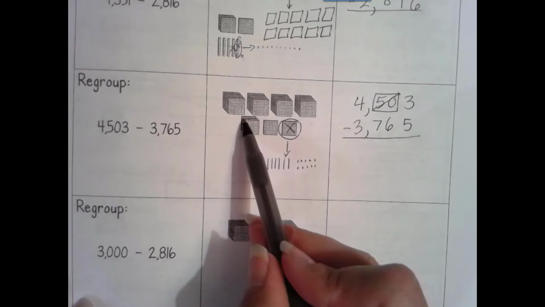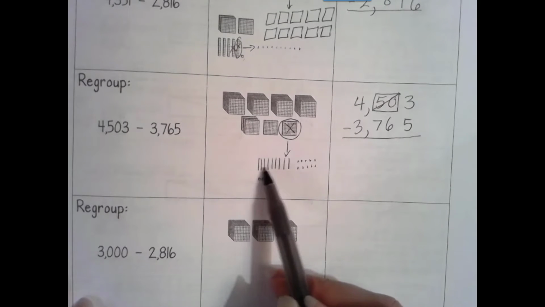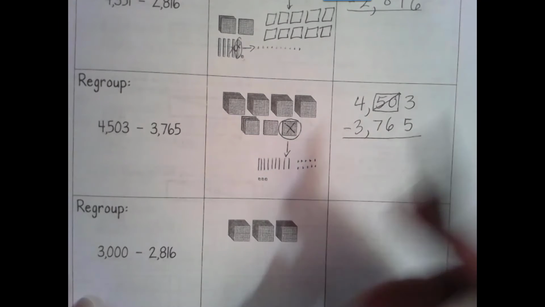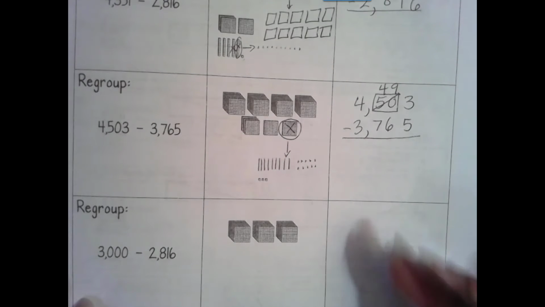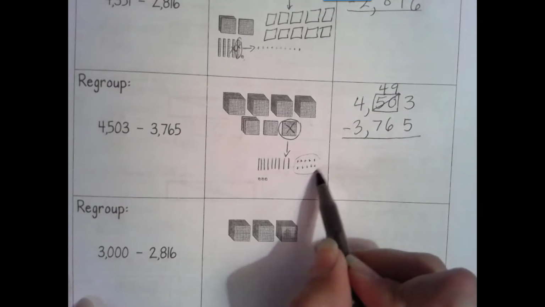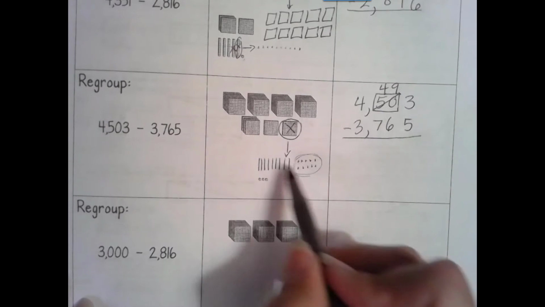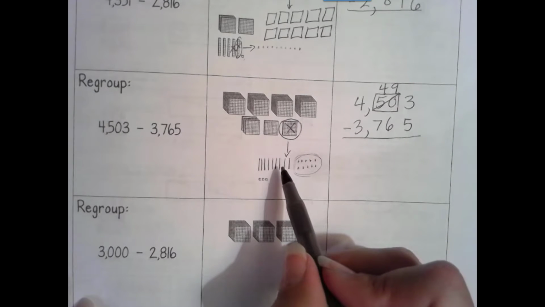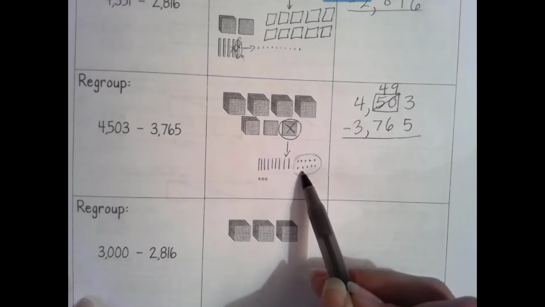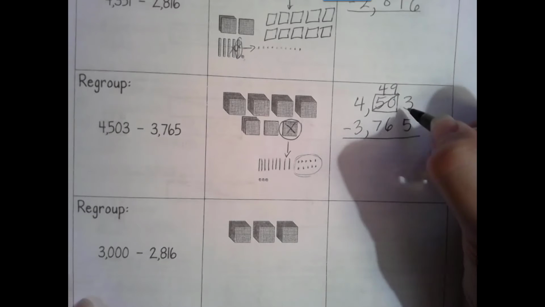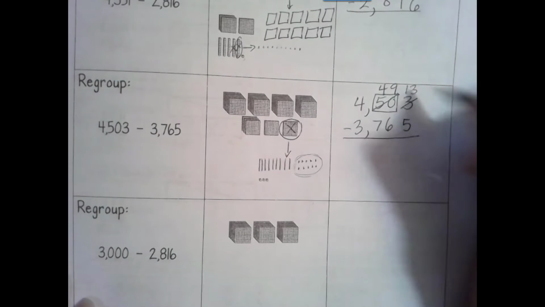I'm left with 49 tens. If I take away 1 from 50, I just took away this one. All the rest are here together. I'm left with 49 tens. And then these 10 ones plus these 3 ones give me 13.